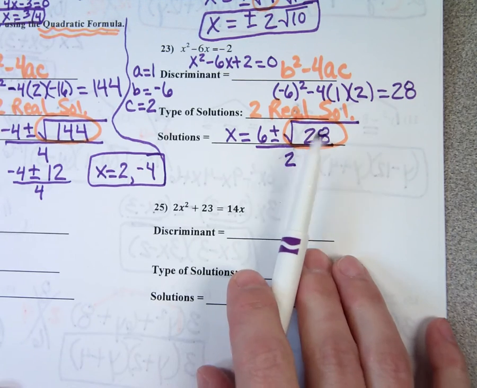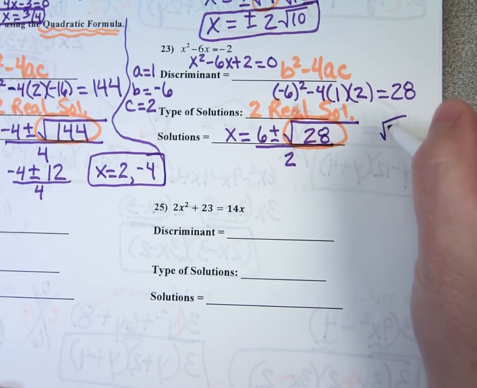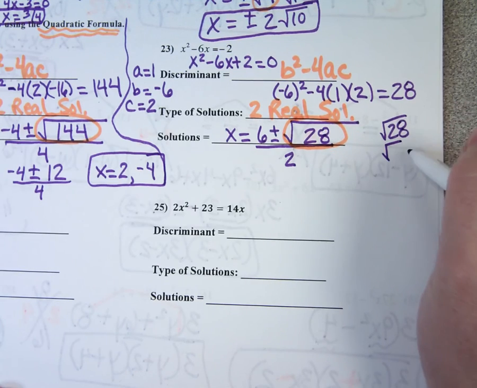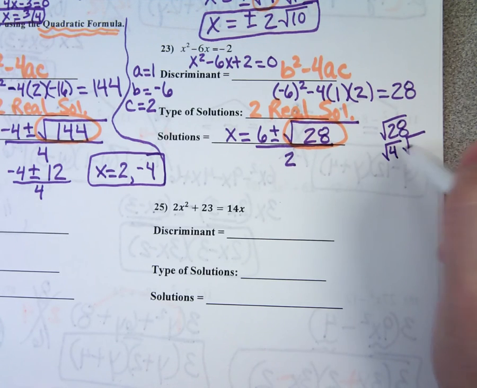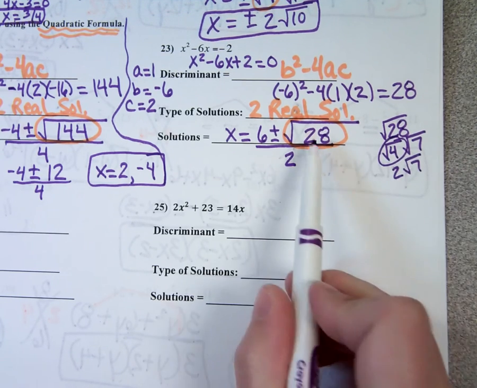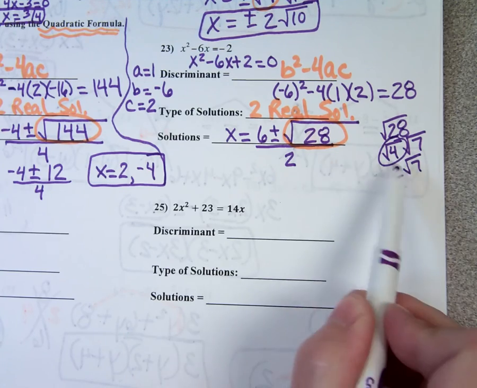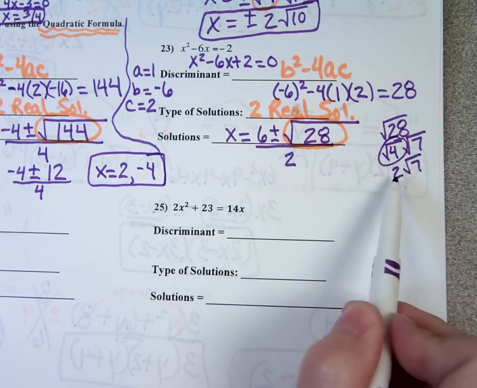You can't take the square root of 28 and get anything nice and sweet, so we have to find what perfect square goes into them and how many times. And we want the largest perfect square. So it's a 4, and 4 goes in there 7 times. And then what's the square root of 4? 2. You can't take the square root of 7, so that recopies. So I'm going to replace the square root of 28 with 2 square root of 7.